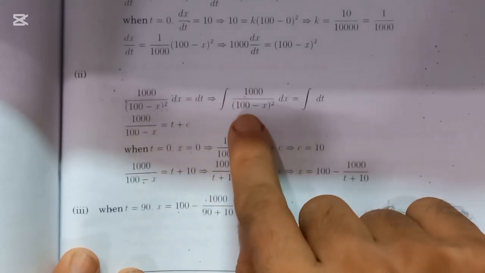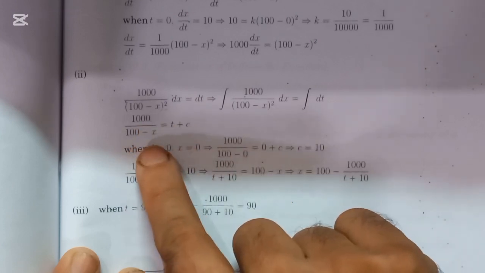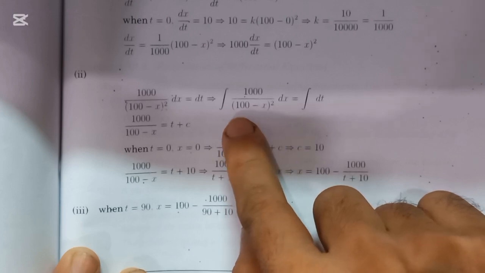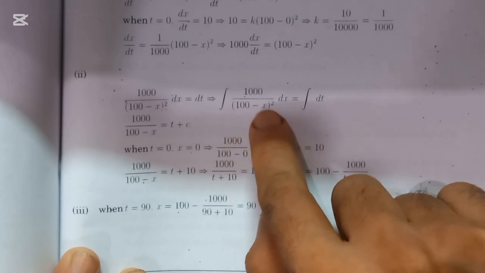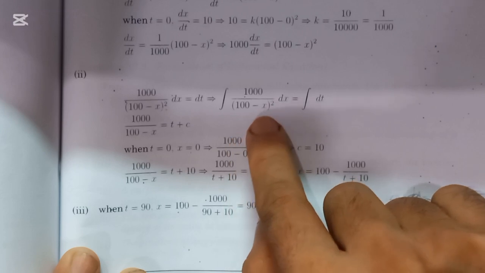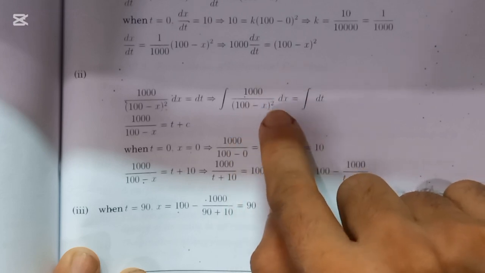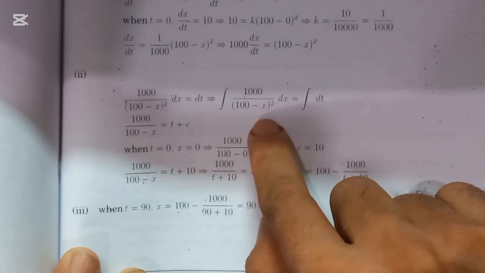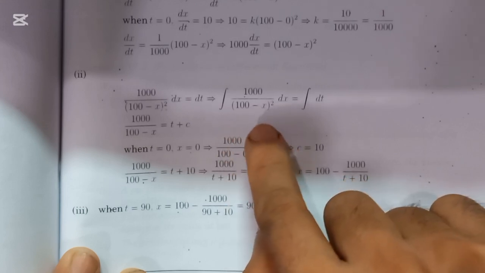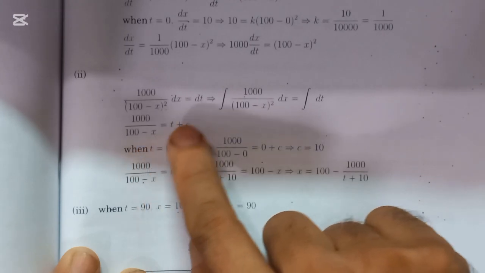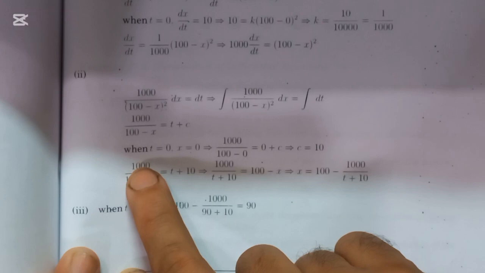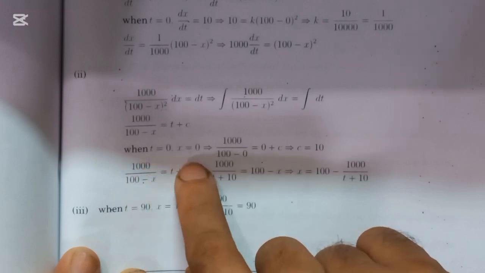Integrating both sides. When we integrate this side, this will be 1000 over (100 minus x). I'll tell you the method. First you will shift (100 minus x) whole square to the numerator, and the differential of x is put there. So you will add 1 to the power and divide by the same number. So this answer will be there, and on the right hand side t plus c will be the answer, because in the beginning it was given that t is equal to 0 and x is equal to 0.